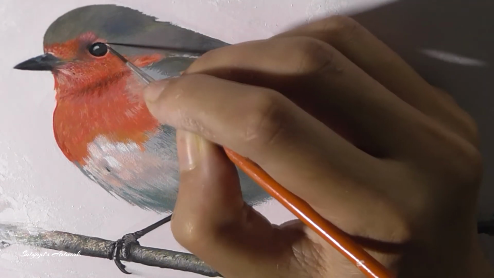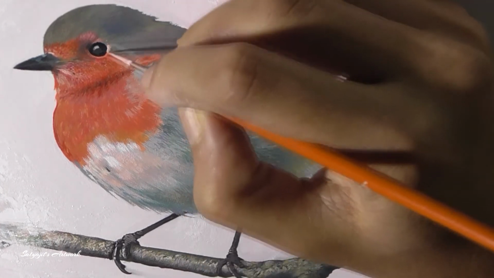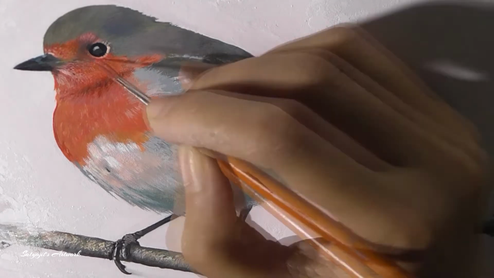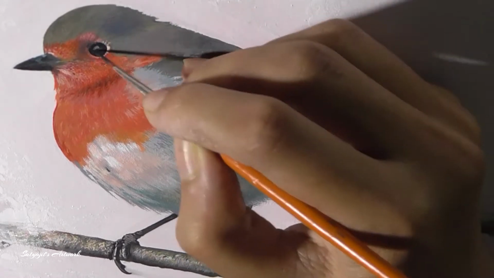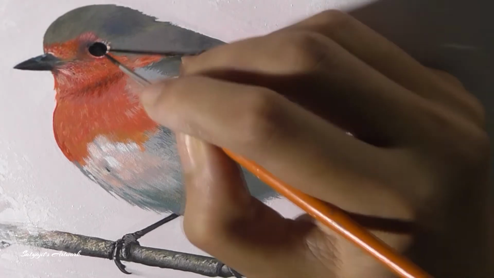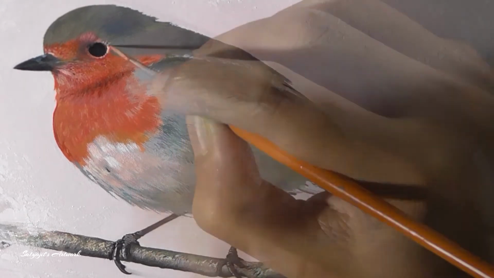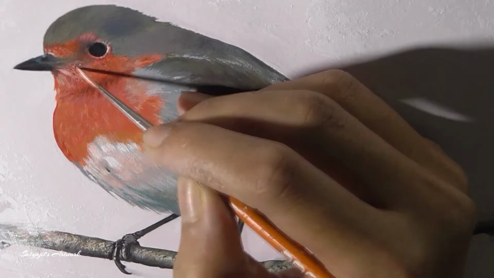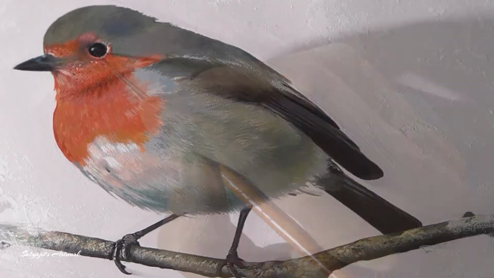For example, the area around the eye has a lot of color variations, like values of grey mixed with a tint of blue along with gamboge yellow and sap green. So all these colors are actually playing a key factor in defining the character of this bird, which is being reflected through its eye. So this is one of the most important things to look after.